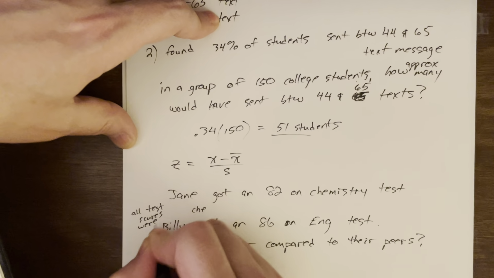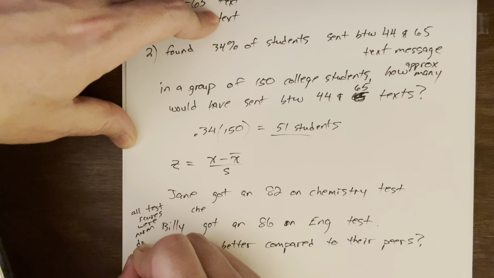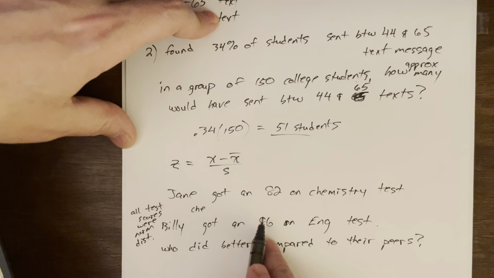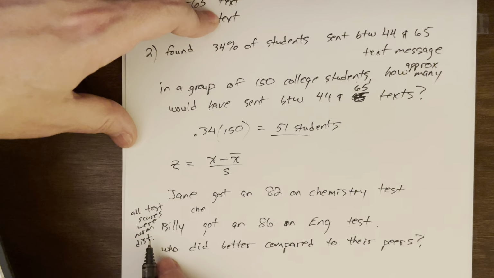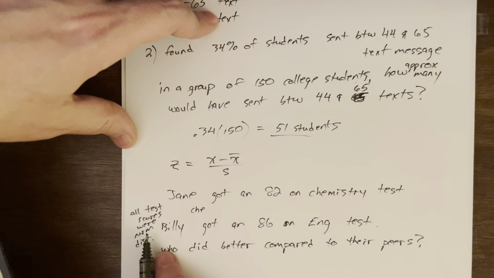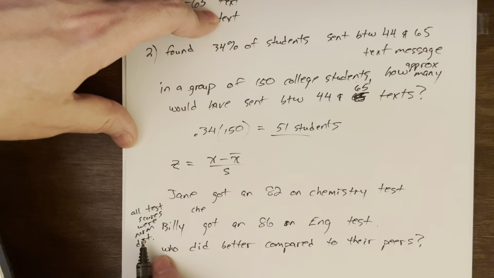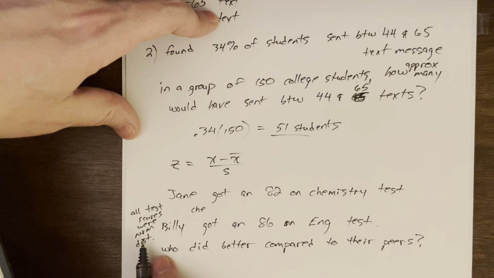So if I told you on the chemistry test, first, all test scores were normally distributed. That's not always the case, as we pointed out. Earlier we mentioned that easy test, and the likelihood that would not be normally distributed, but plenty of times, test scores do work out to be normally distributed.